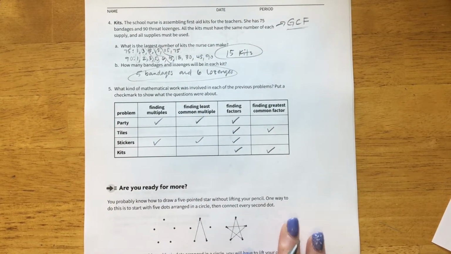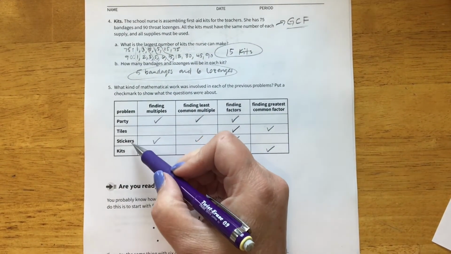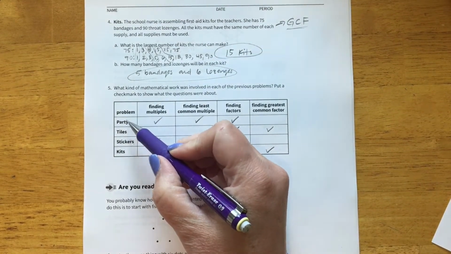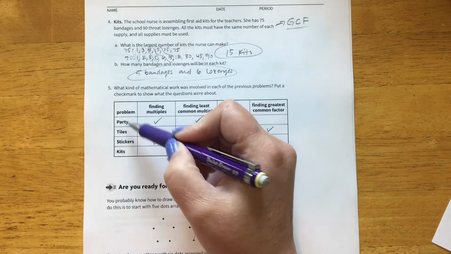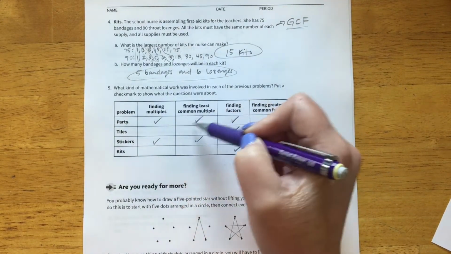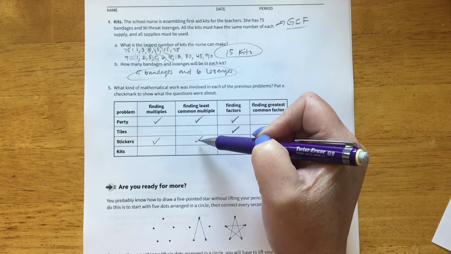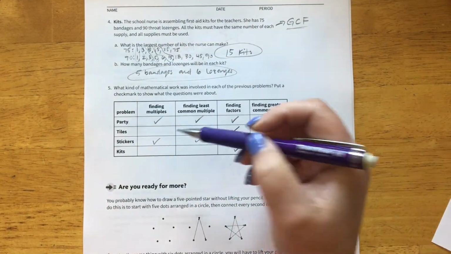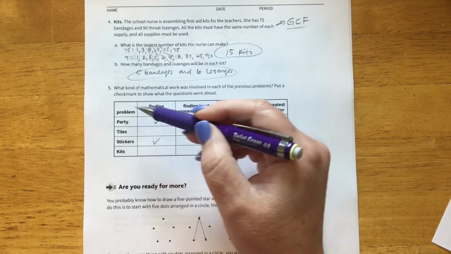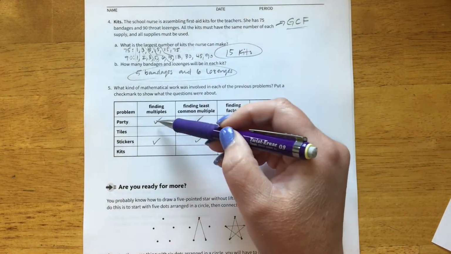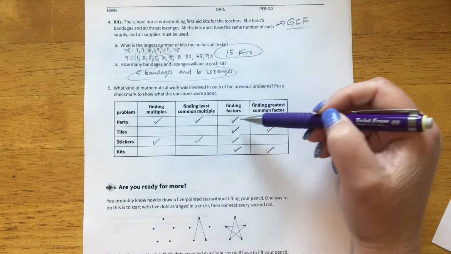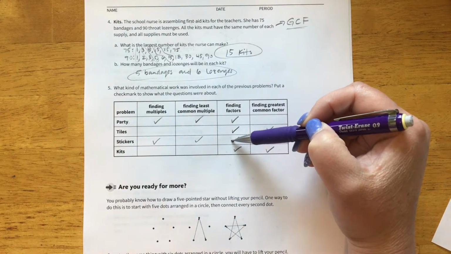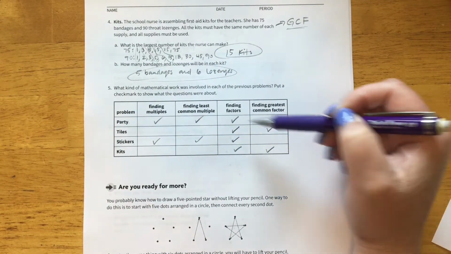Let's notice the patterns here. The party and the stickers, when we were limited by our supplies, right? When we were trying to figure out how many we could use, that's when we were doing multiples. Stickers on the lockers, we were doing multiple lockers. It kept going and going all the way down the hallway. Same with the party. We could just keep buying more and more cups and plates. So that's when we used multiples, which forced us, in order to answer some of the questions, to find some factors as well. But we didn't actually have to find the GCF in both of those.